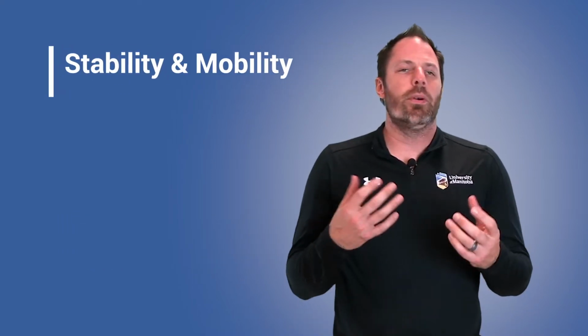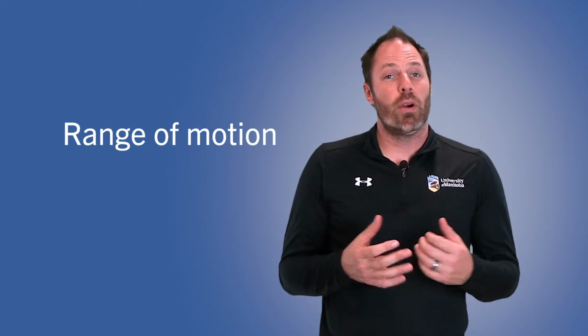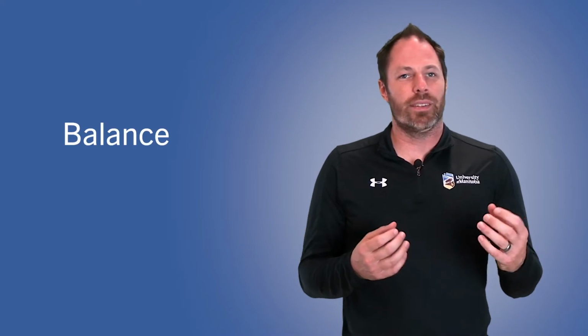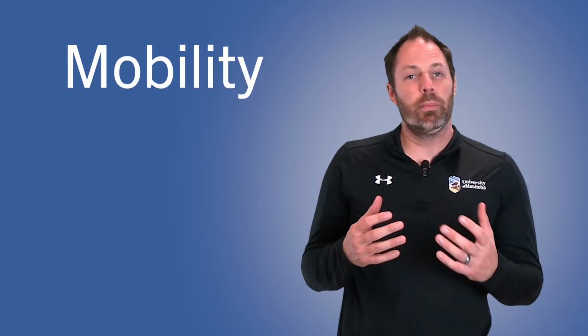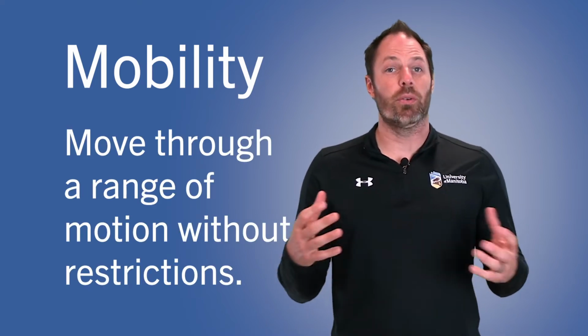So when you think about mobility, you're thinking about freedom of movement, range of motion, where stability, you're thinking something like balanced or secure or firm or sturdy. So they do sound very different, but they are also very closely related when it comes to physical activity and exercise. So mobility is your ability to move through a range of motion without restriction.